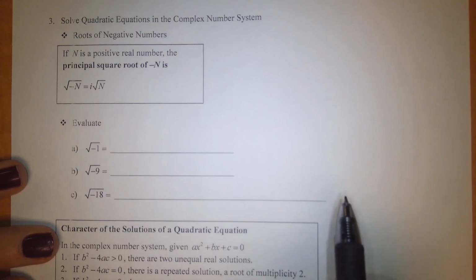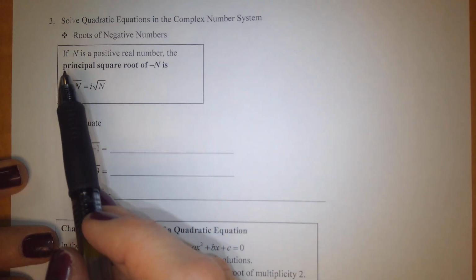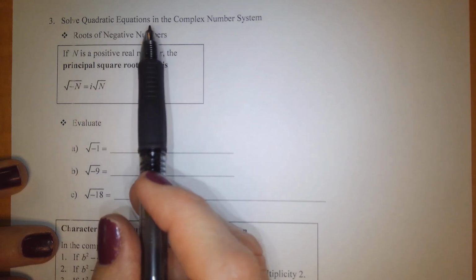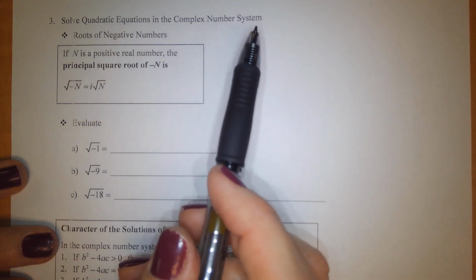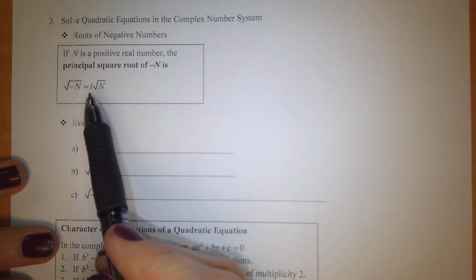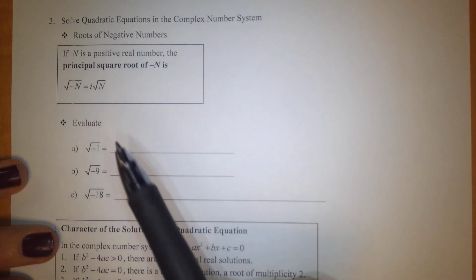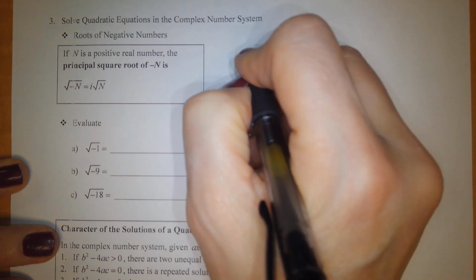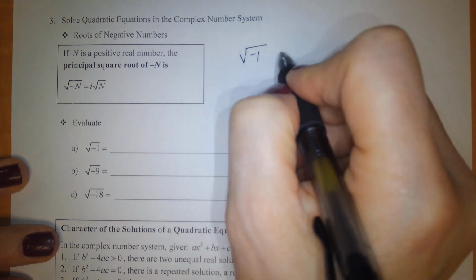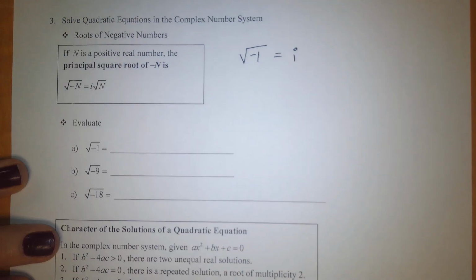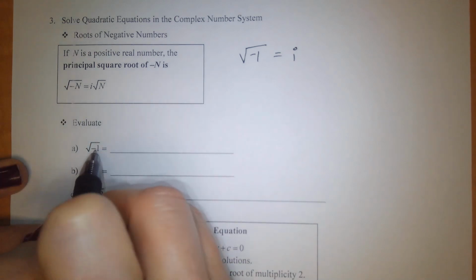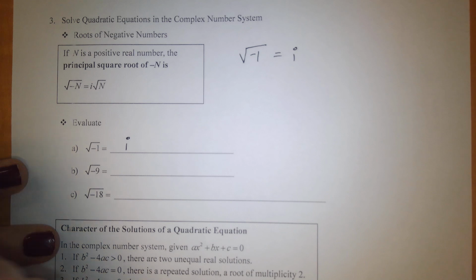Continuing our discussion of 1.3, you're going to see that to solve quadratic equations in this complex number system, we have to first decide what the roots of the negative numbers are equal to. By definition, the square root of -1 is i.